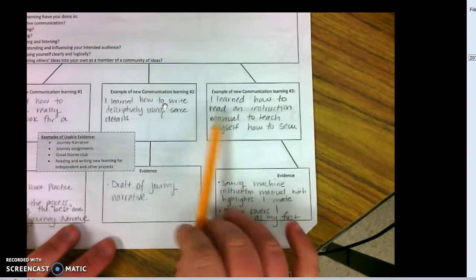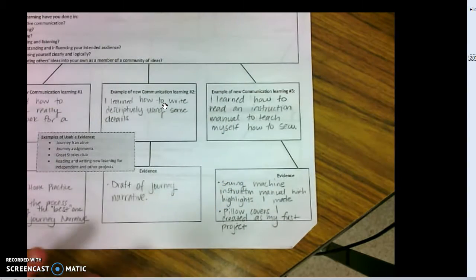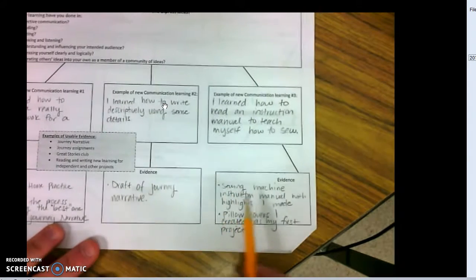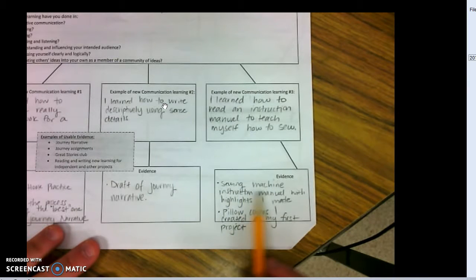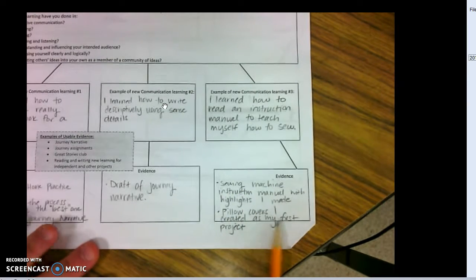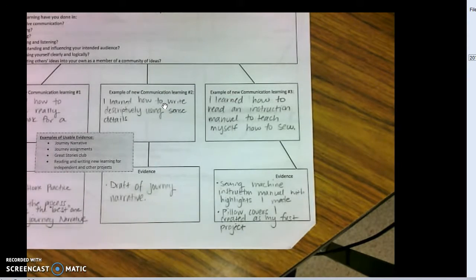And then finally, I learned how to read an instruction manual. I actually did this to teach myself how to sew. Remember that you don't have to just choose things that are in school. You can do things outside of school. I really did read an instruction manual to teach myself how to sew, so that's why I included this one. For my evidence, I might include the sewing machine instruction manual with highlights that I made, and also the pillow covers I created as my first project, because that shows, boom, I learned how to sew.